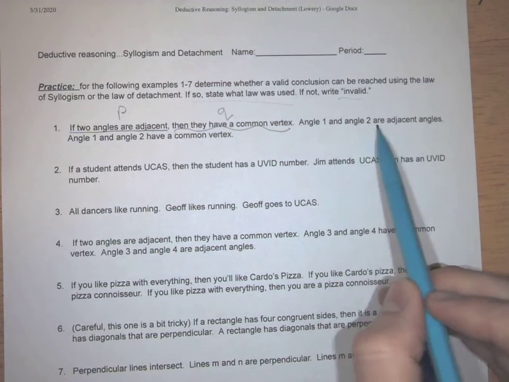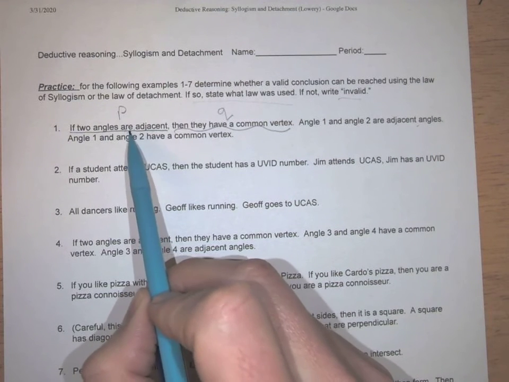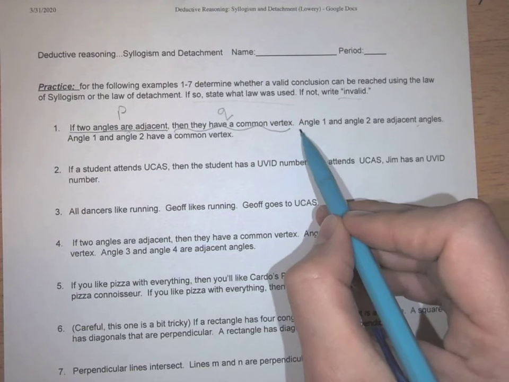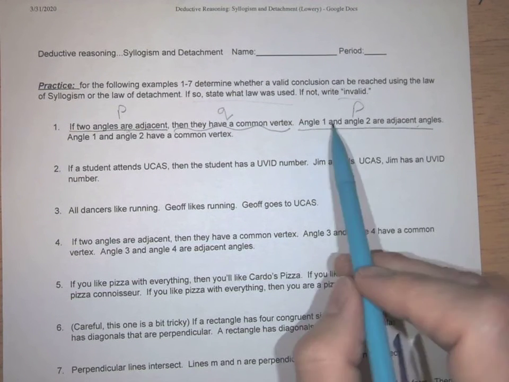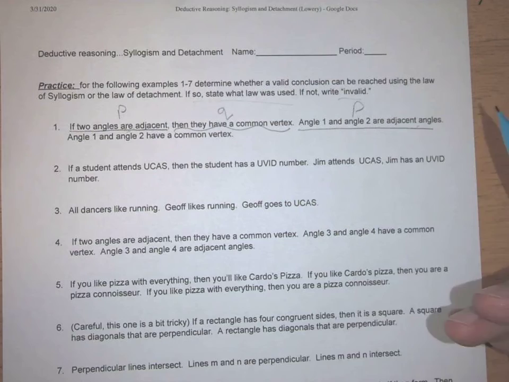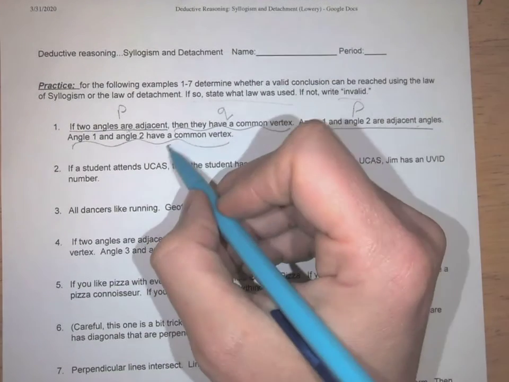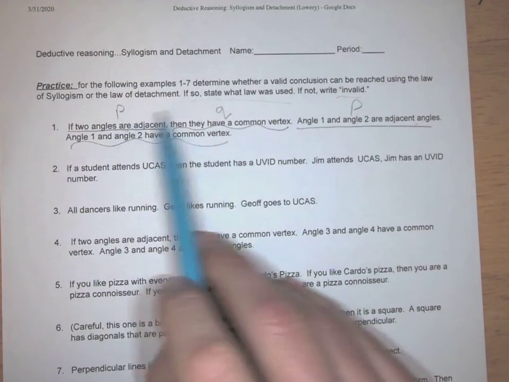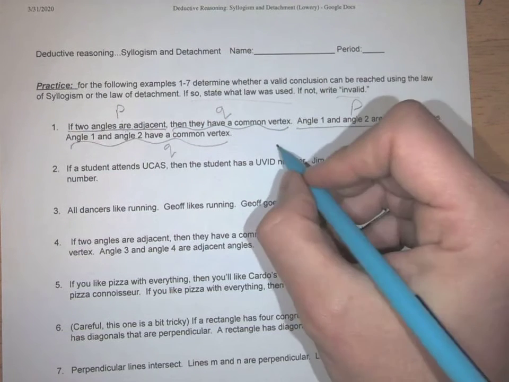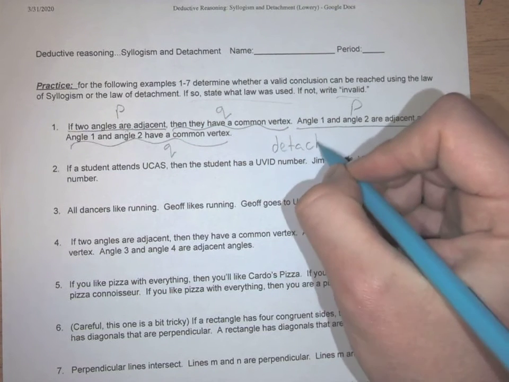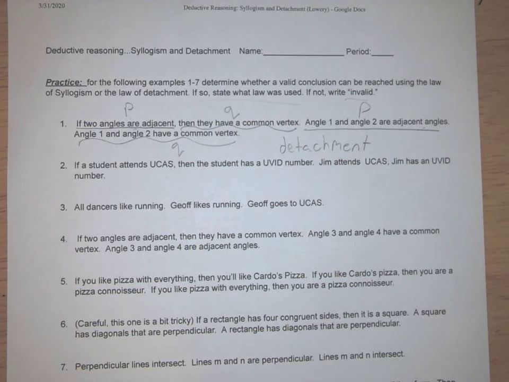Okay? Angle 1 and angle 2 are adjacent. Okay, hold on a second. Adjacent was P. Two angles being adjacent was P. So this right here is another P. It's just a specific version of P. Right? We're saying, okay, well, here's two angles that are adjacent. Well, then those two angles better have a common vertex. So notice it's a P to a Q general and then a P to a Q specific. That's a detachment. So we're not just going to say valid. It is valid, but it's valid because of the law of detachment.